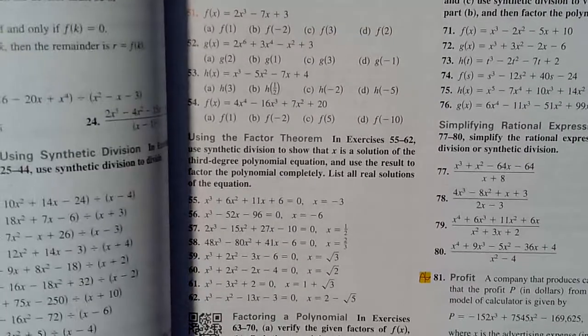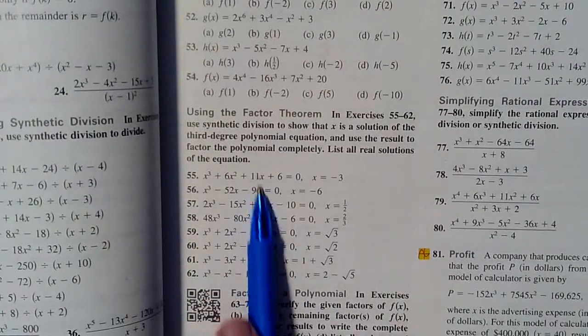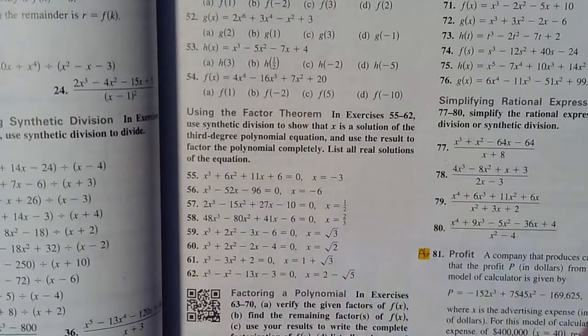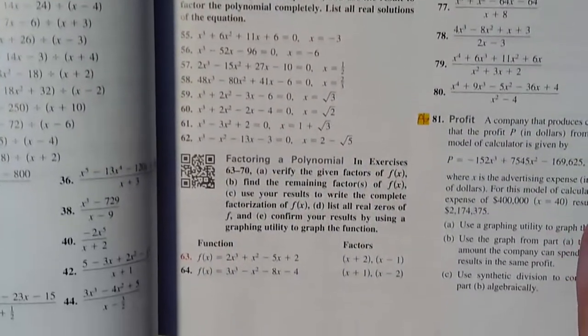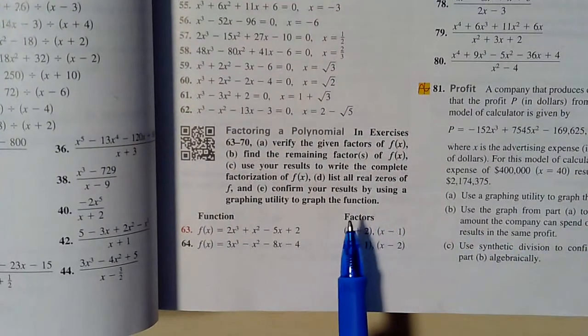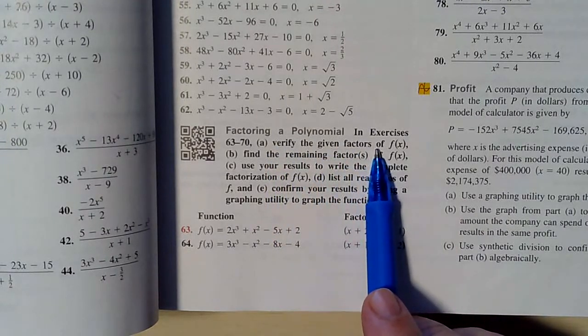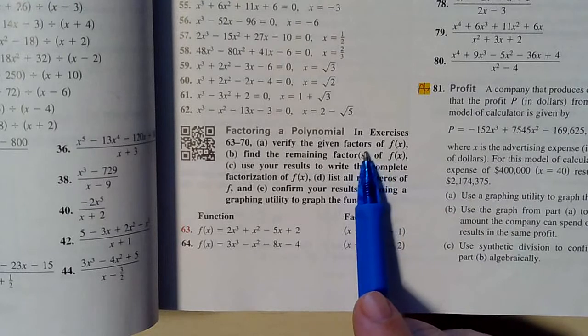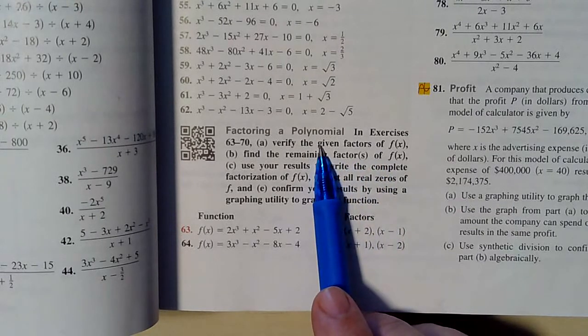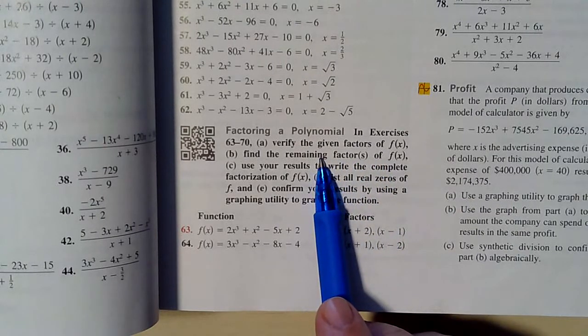Okay, this is going to be like example 12 and 13 right here. Just follow the same steps as we did for 12 and 13. And this one's like 14 and 15, where they give you a couple of factors. So verify the given factors. So to verify them, you check to see your remainder of 0. It's basically the synthetic division. This is step 1. Find the remaining factors, right?